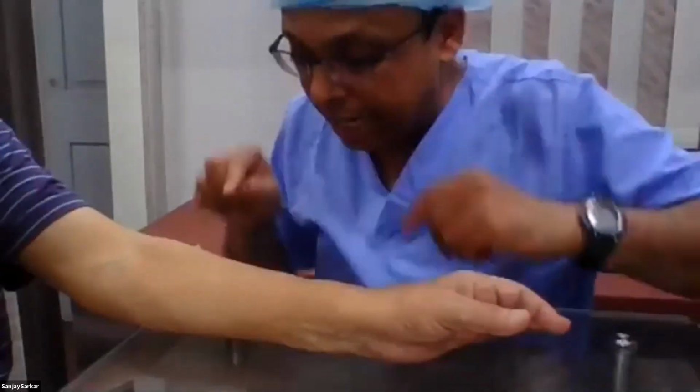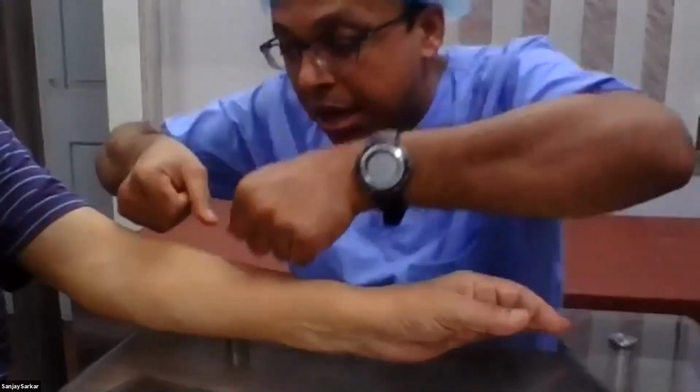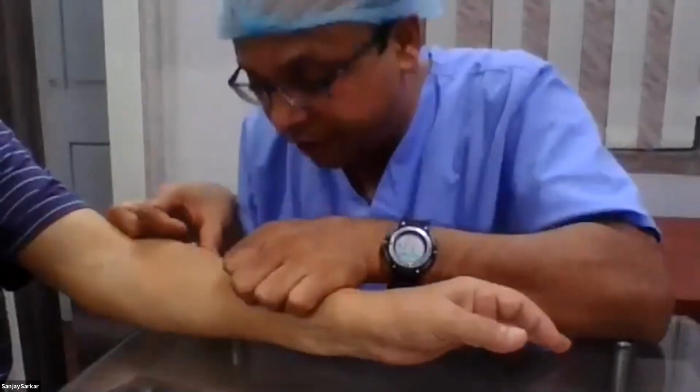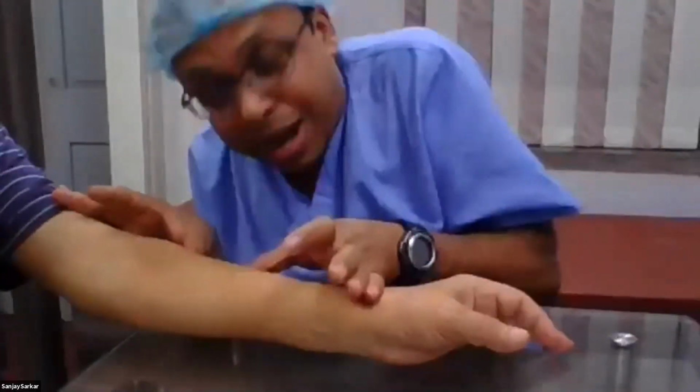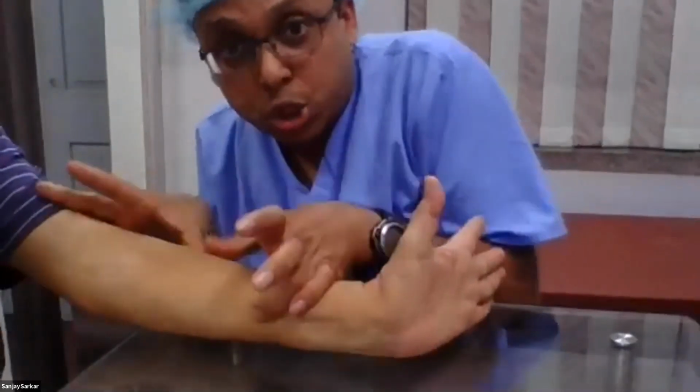The second thing is, if the pain is somewhere in the muscle belly, I surround the point of tenderness with my thumbs and spread, then you extend the wrist, and spread like so, again like so.